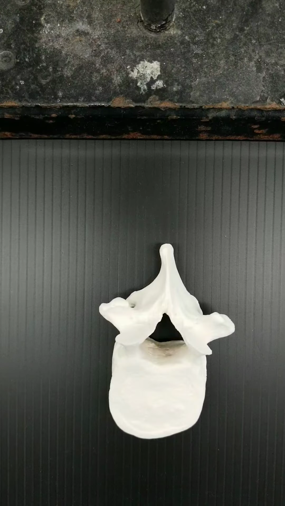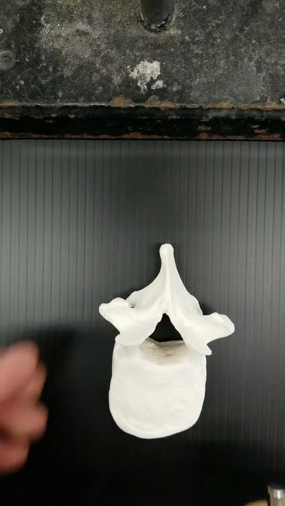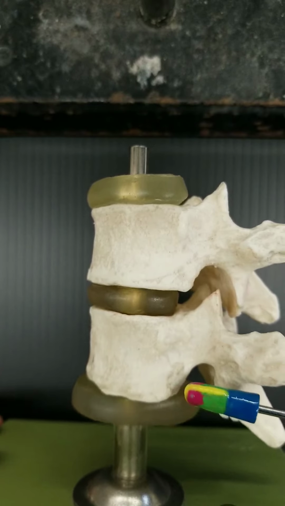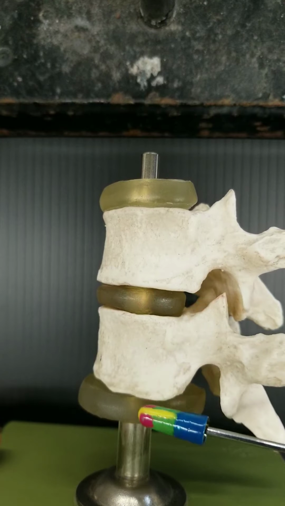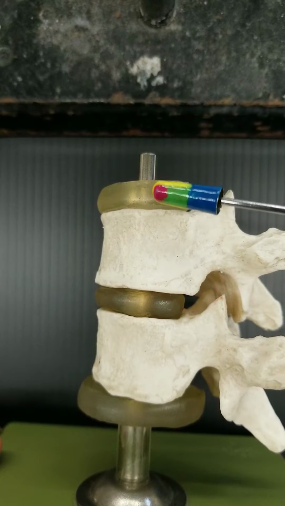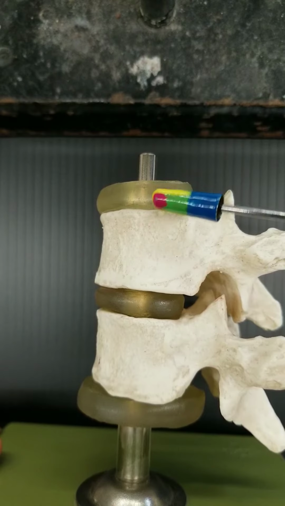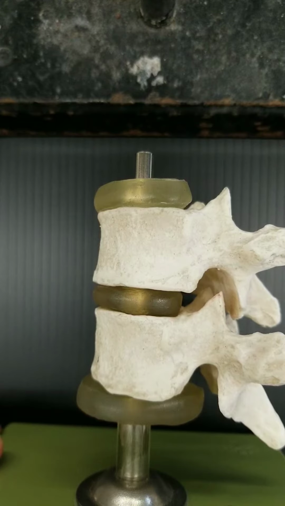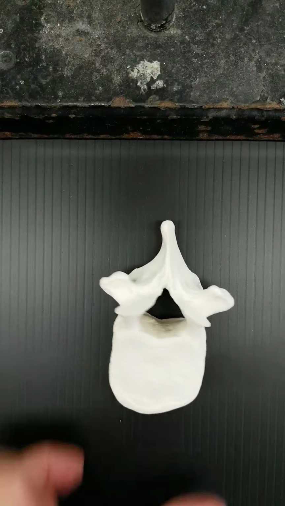If we look at another example, like this one here, we can see that this is a lateral view. The vertebral bodies are supporting the weight, and in between each vertebral body you've got intervertebral discs. These discs are made up of fibrocartilage, that very, very tough cartilage where all the collagen fibers are in the same wavy direction. So that's the body.